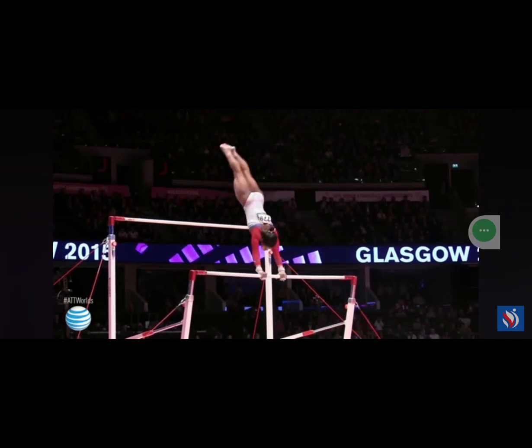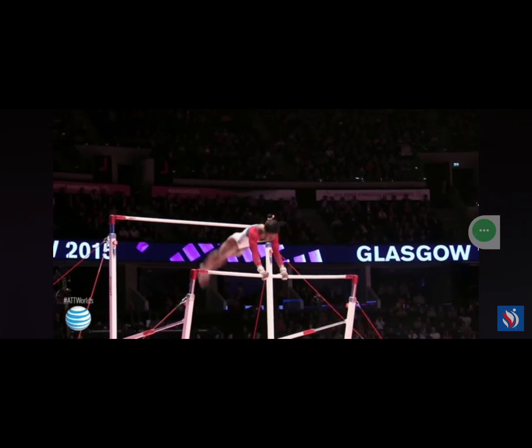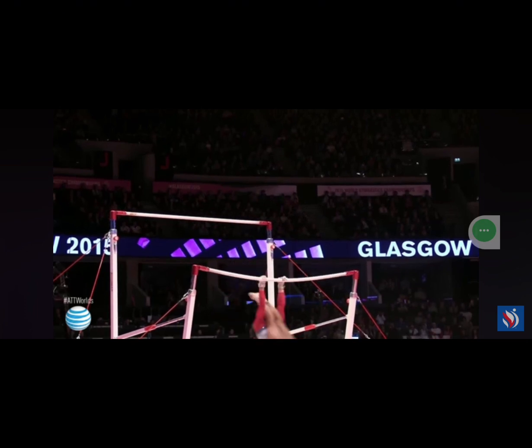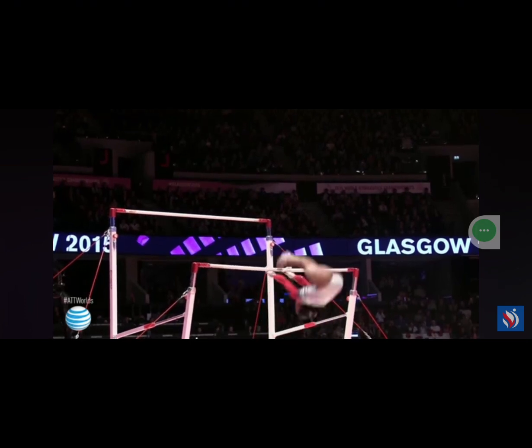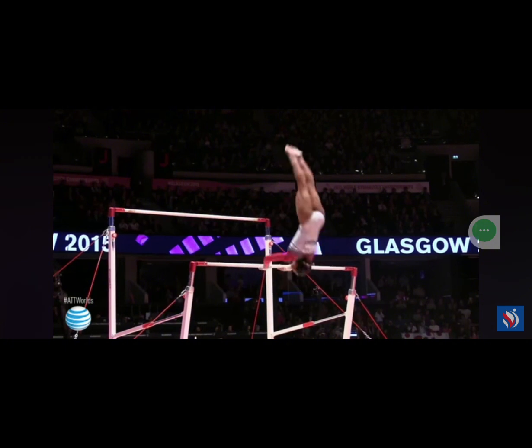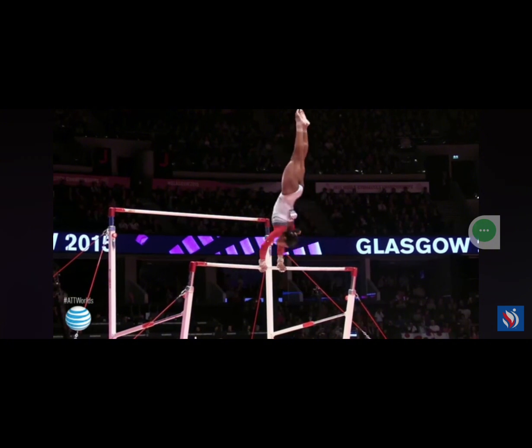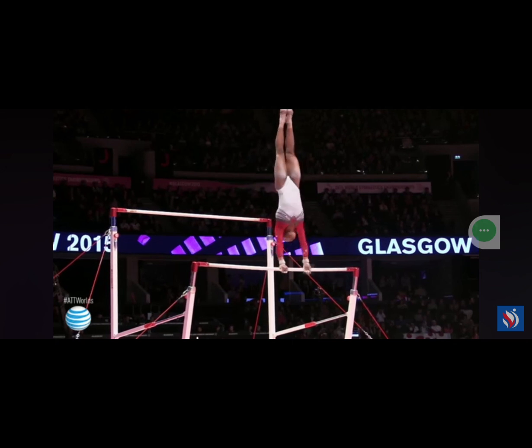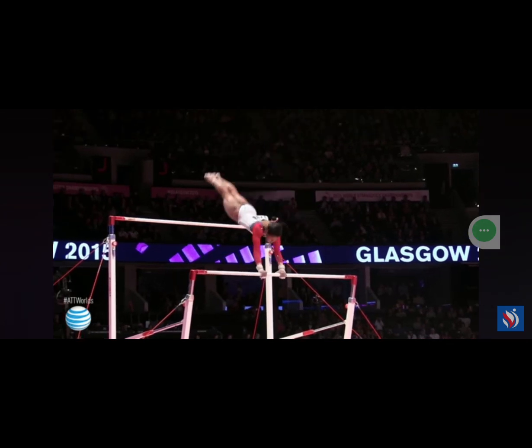The next skill we're talking about is the Inbar giant swing with a half turn. It is basically the exact same skill that we just talked about, but with a half turn. You could either land this skill in inverted giant swing or in regular giant swing and still get the D value for the skill.